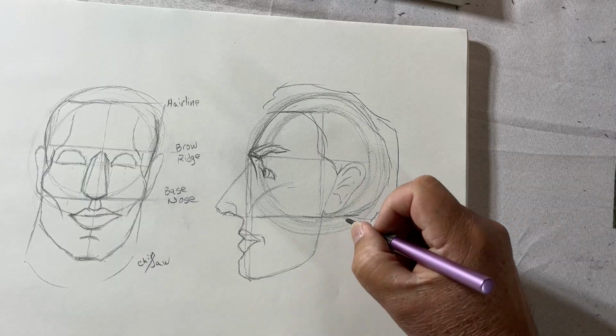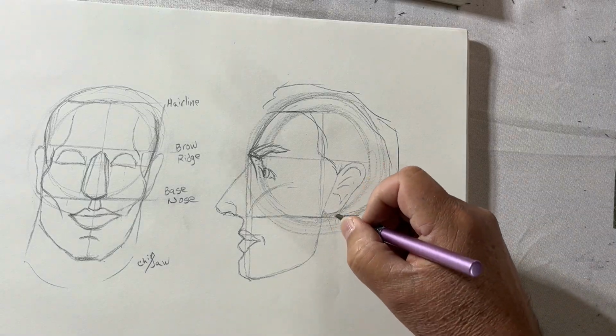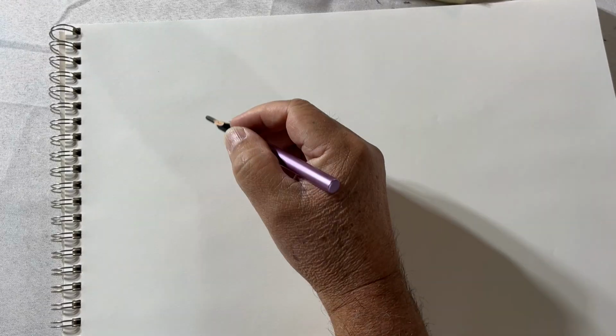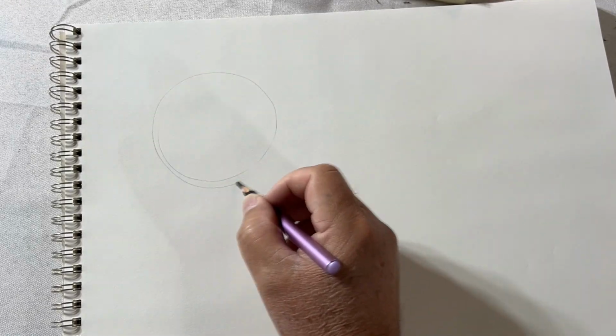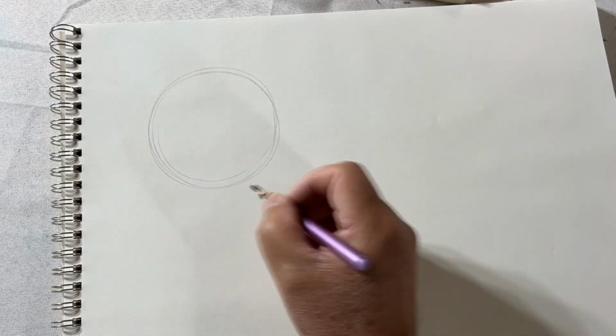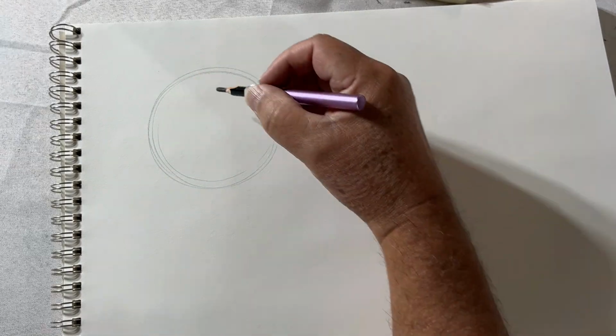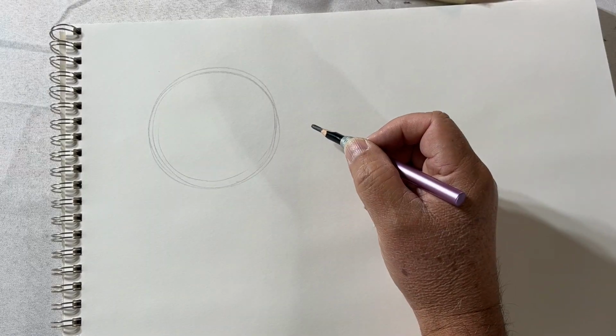So that's the side view. Okay. Now the power of the Loomis head is really when you're trying to make the face in perspective. So the first step is still the same, okay?